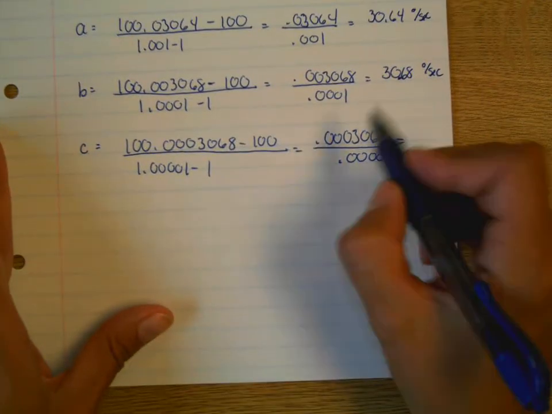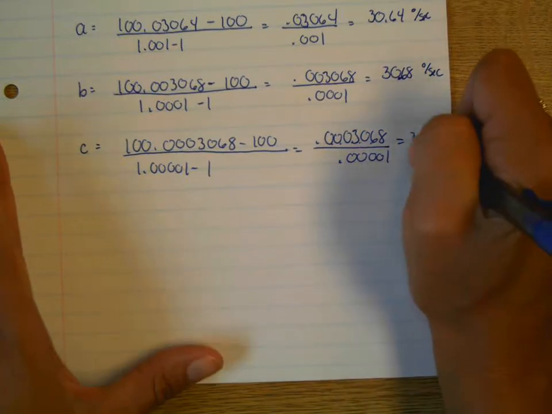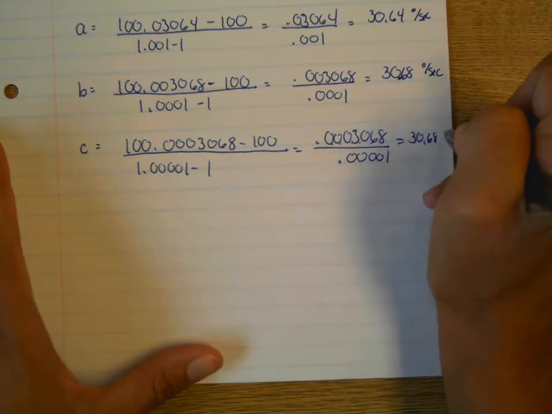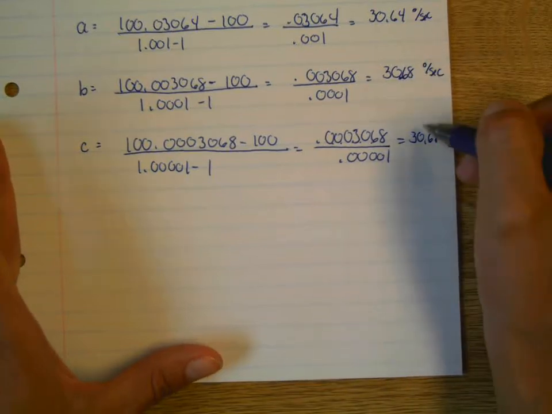If you move everything over 5 places, 1, 2, 3, 4, 5, you're going to see we get 30.68 degrees per second. And now we've gotten the same thing twice.